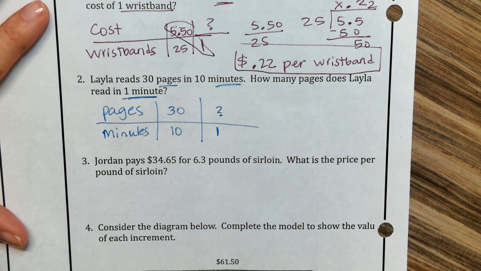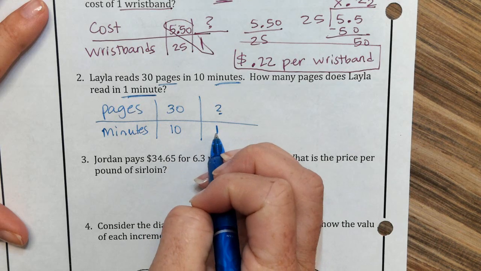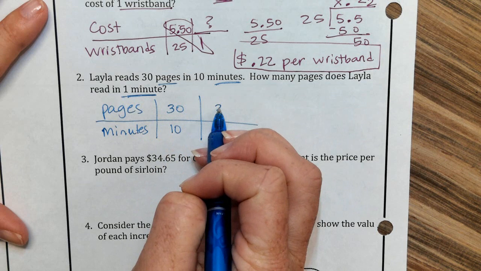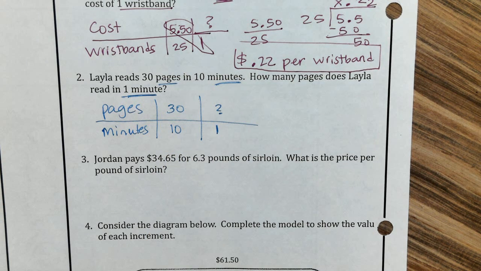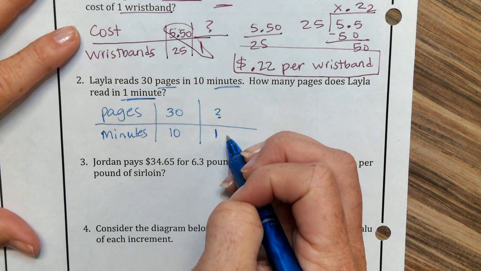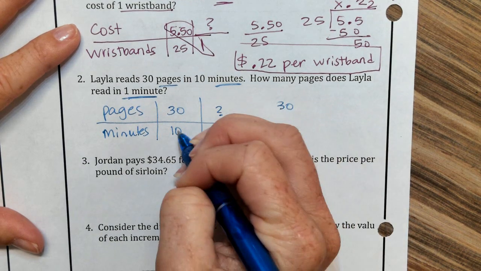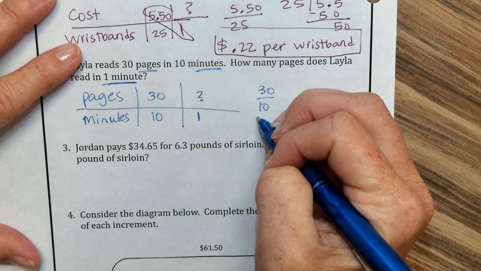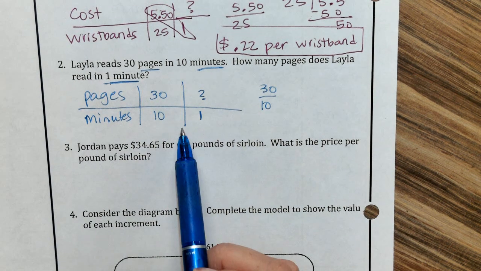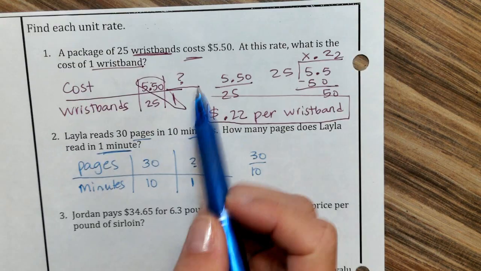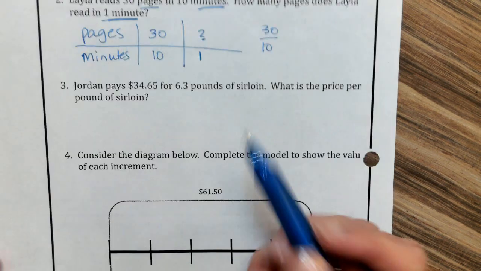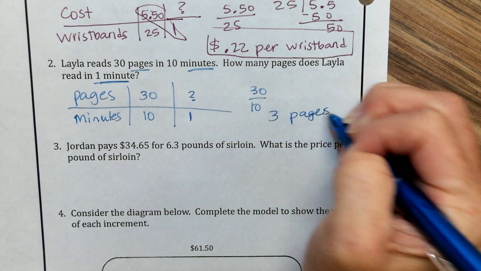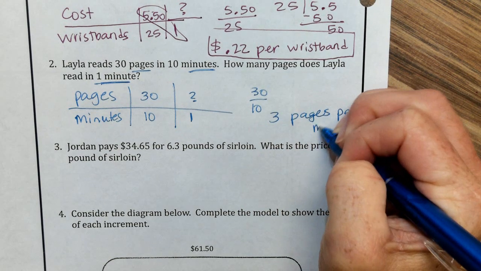You also can look for trends. How would I get from 10 to 1? Divide by 10. So aren't I just going to divide 30 by 10 to get back? I could also cross multiply and divide. 30 times 1 is 30. And I'm going to divide by the leftover number, which is just 30 divided by 10, which is 3. So y'all see, it's also a ratio table. If you see it there, but I couldn't see it here, I could see it here. All right, so 3 pages. How would I write my answer? Per minute.